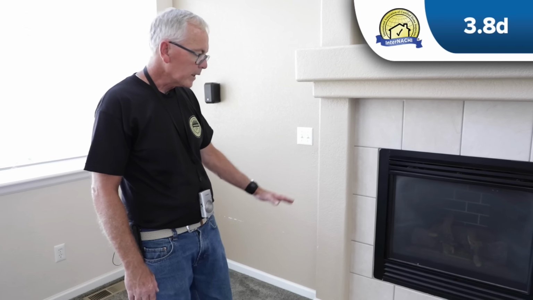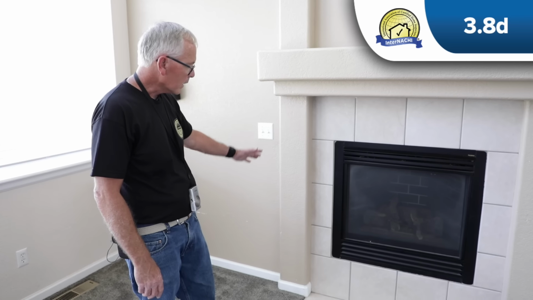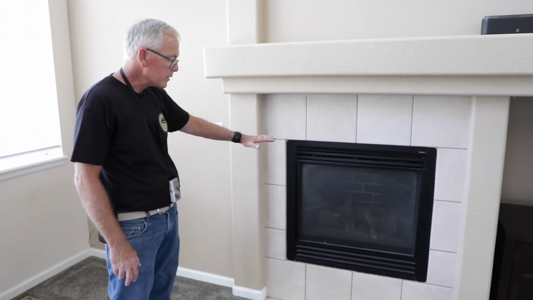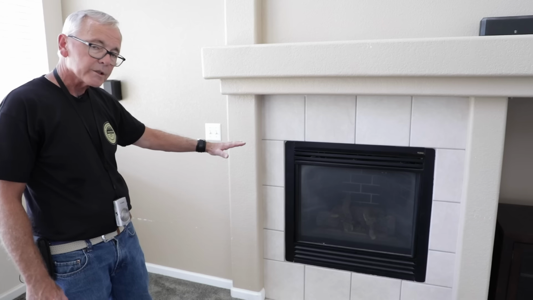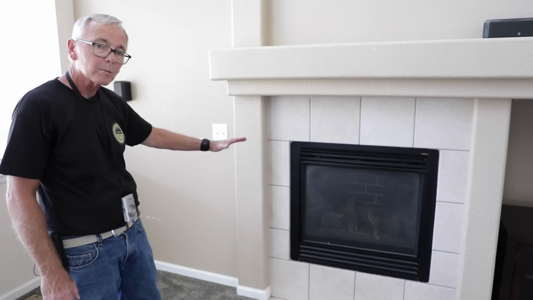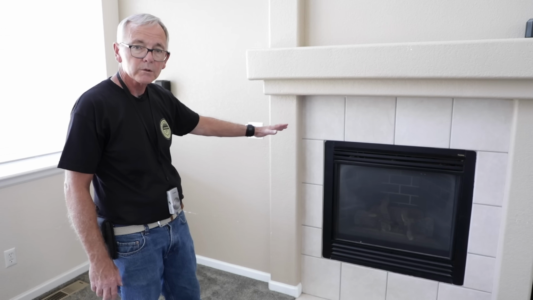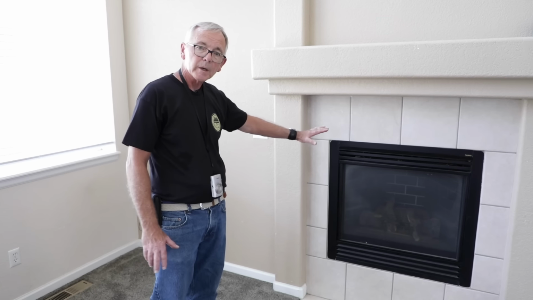Next, we're going to talk about clean out doors and frames. Again, this is another case where we've got a gas log fireplace. Typically we're going to see clean out doors on wood burning fireplaces or, in some cases, wood burning stoves. So we can't do that inspection on this.